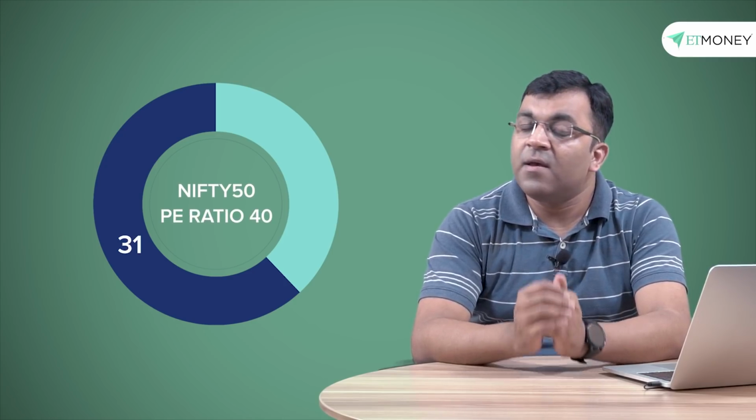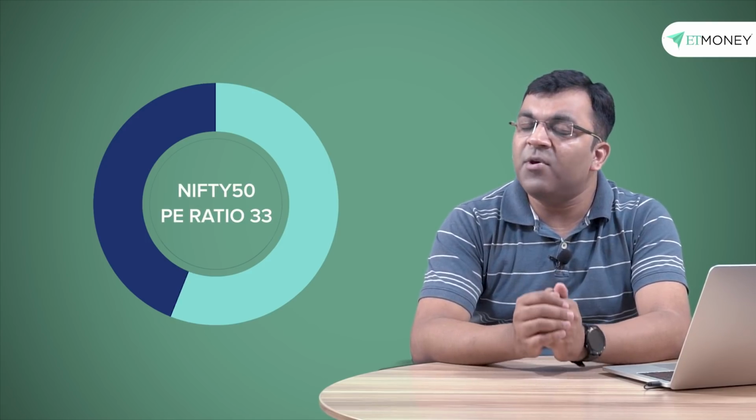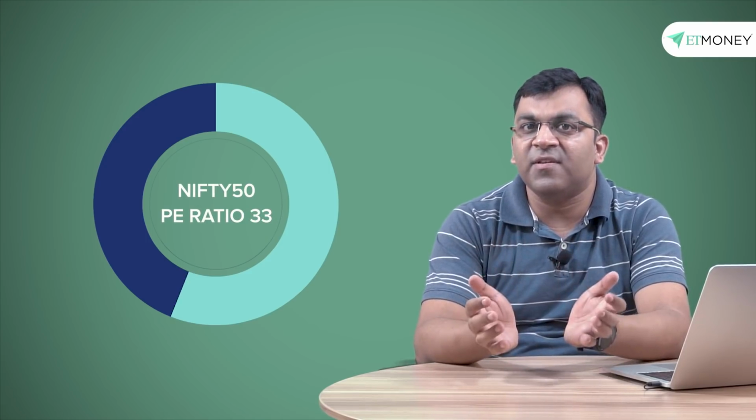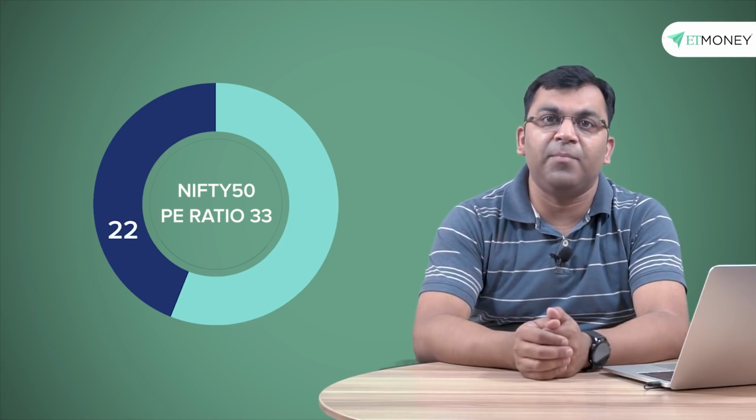As you can imagine, these funds will then have a harder time finding stocks because prior to this change, there were 31 companies in the Nifty 50 whose PE ratio was less than 40. But now, with the PE ratio dipping to 33, the number of companies in the selection universe has gone down by almost a third and is now down to 22 companies.